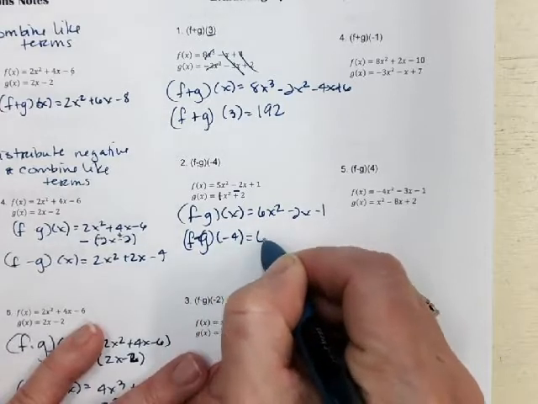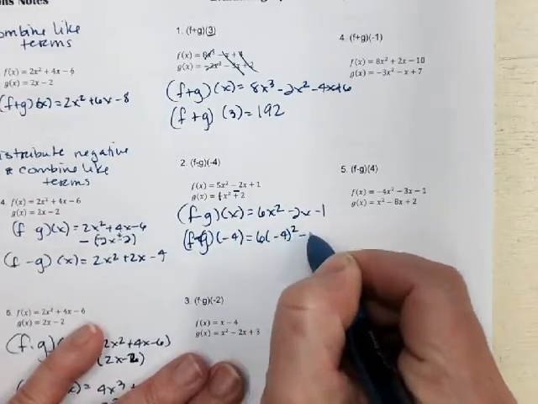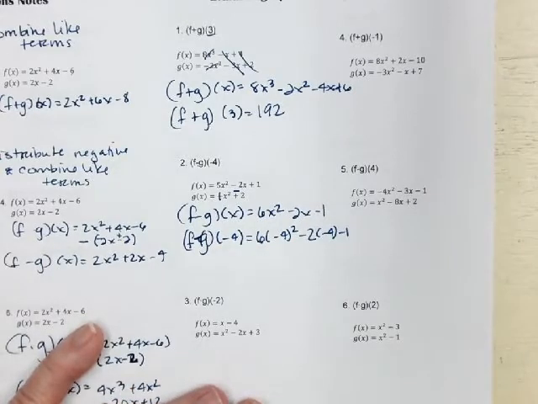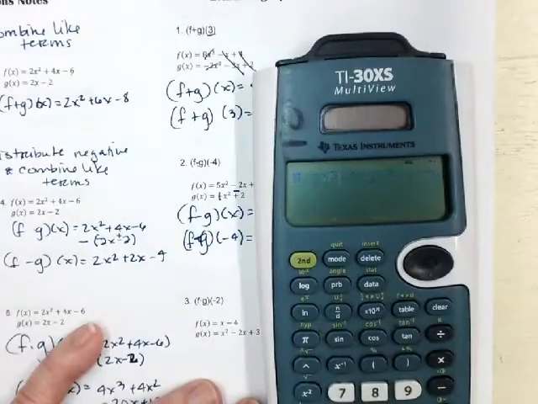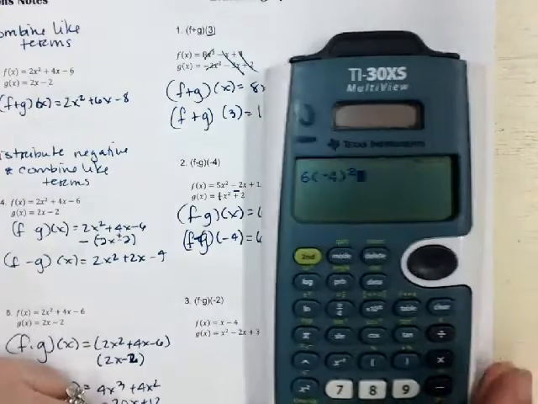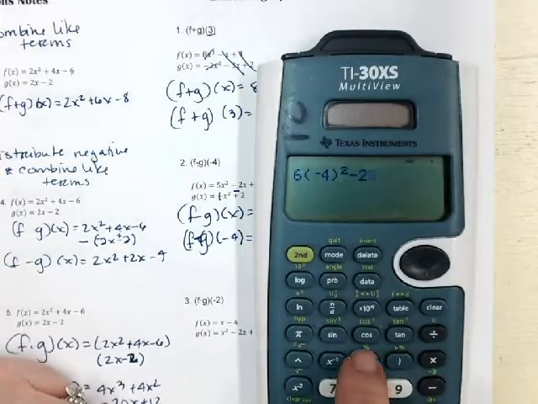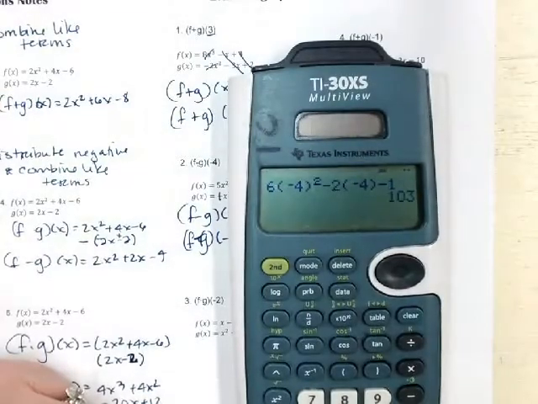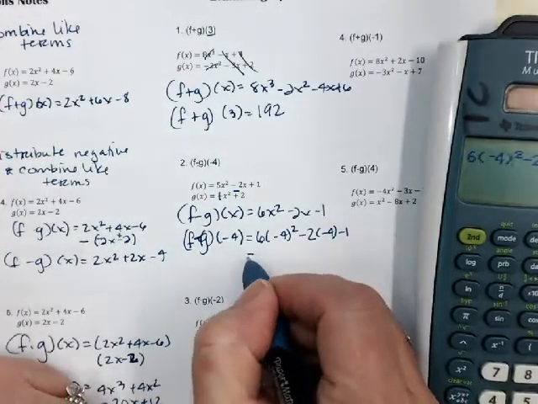So that's going to be 6 times negative 4 squared, minus 2 times negative 4 minus 1. You can either bust out your calculator and do it this way. Make sure that you put that negative 4 on there, because that will make a difference in your answer. And I got 103. You check behind me, make sure I did it right.